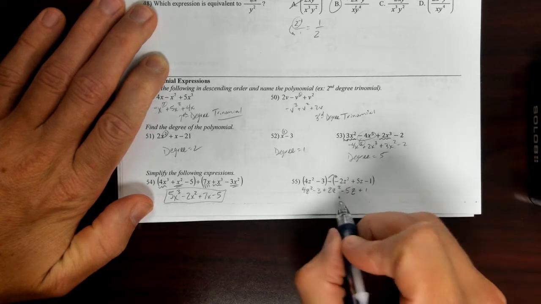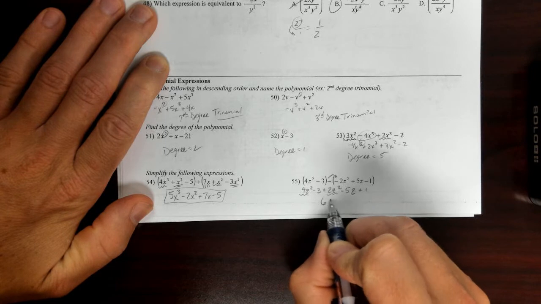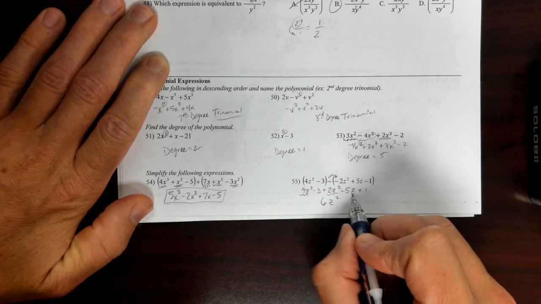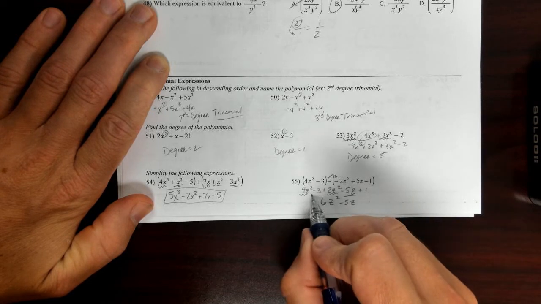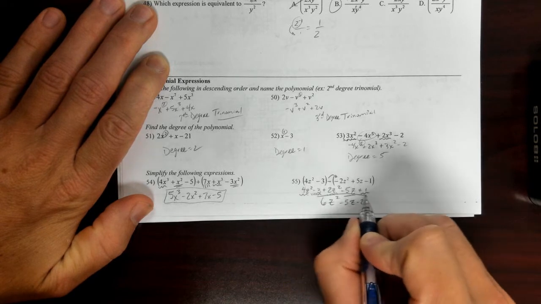Now we're going to combine like terms. So z squared, if I add those together, 4 plus 2 is going to be 6z squared. I've got a 5z to the 1st, no more z to the 1st. And I've got a negative 3, positive 1, so minus 2.